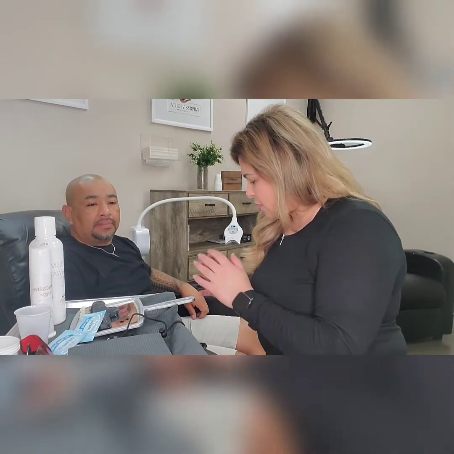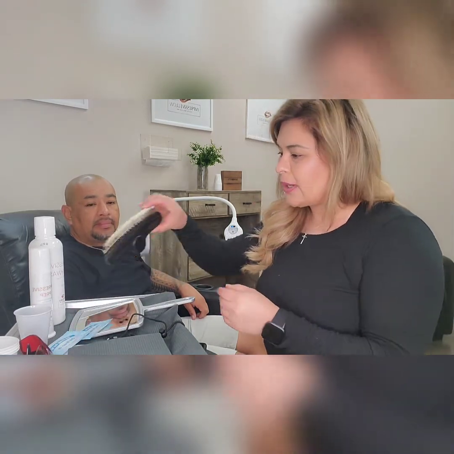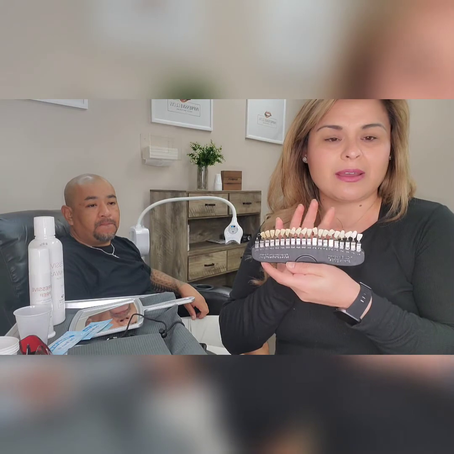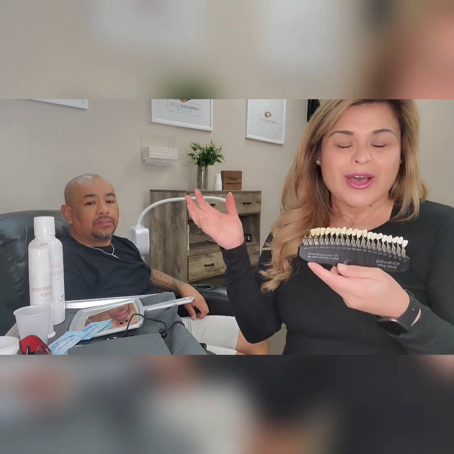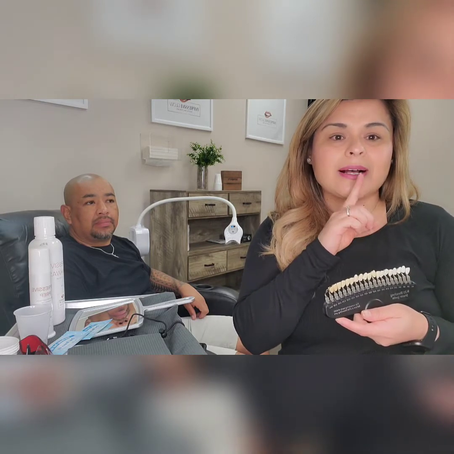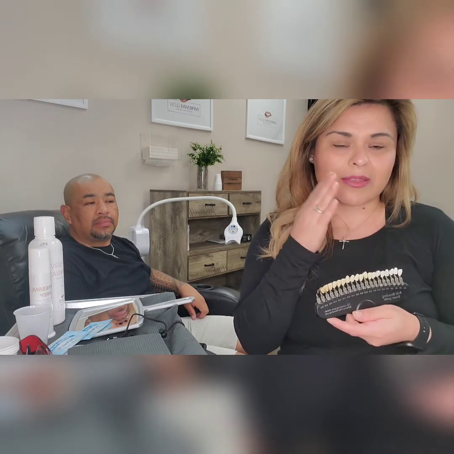then we want to make sure that we record our starting shade for your client, and it's a combination of, again, making sure that we're looking at the different colors of the teeth, because not all the teeth are going to be the same color, especially canine teeth and incisors in the front.